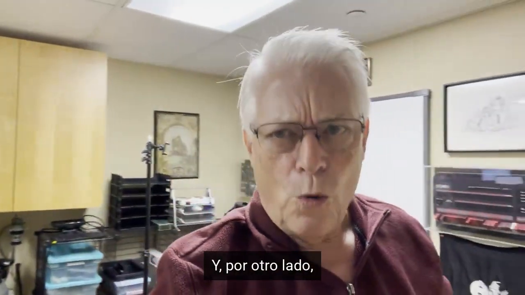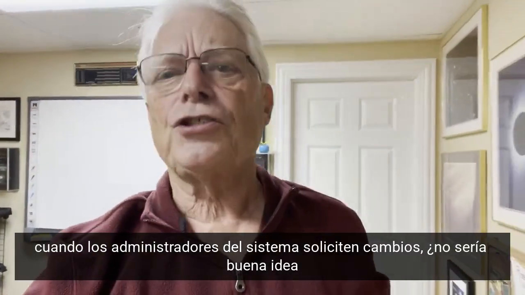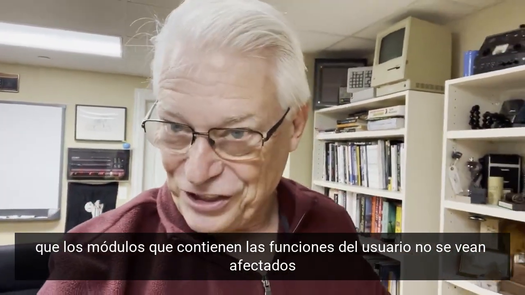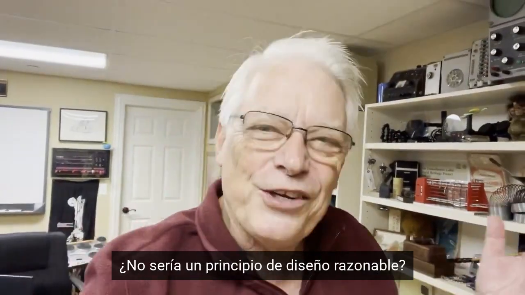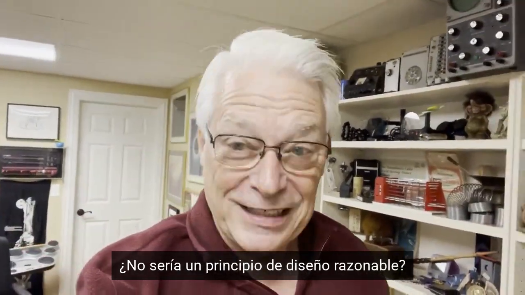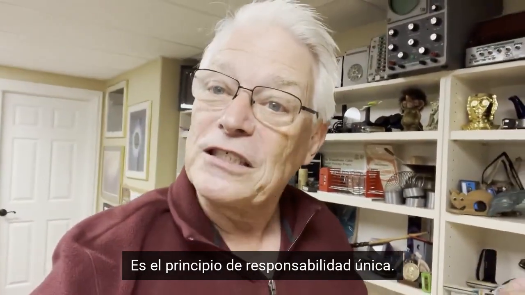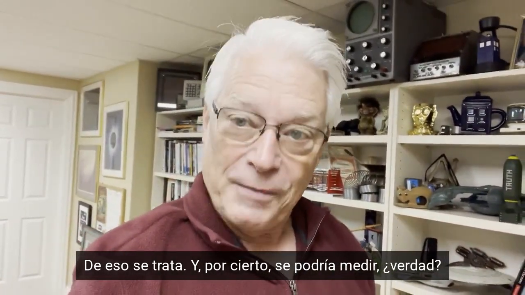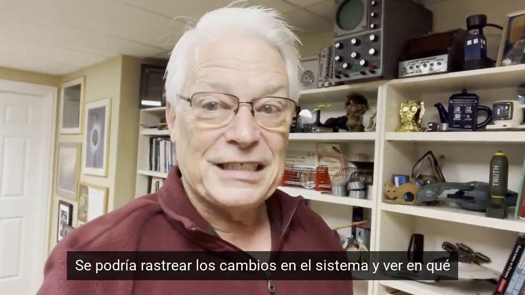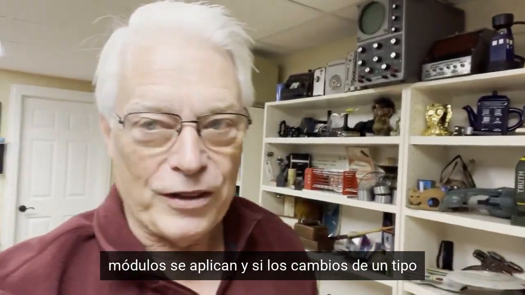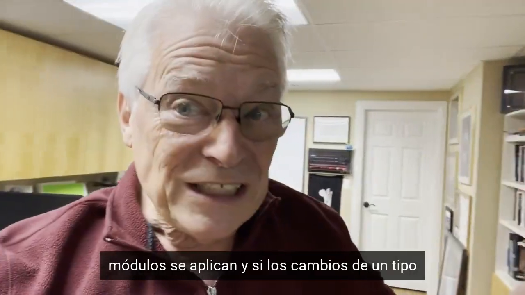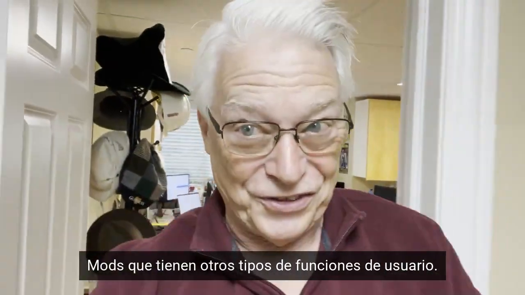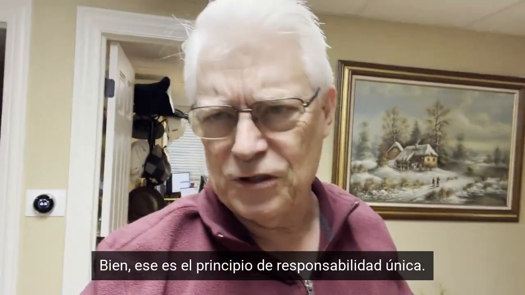And by the same token, when the system administrators ask for changes, wouldn't it be a good idea if the modules that contain the users' features aren't affected? I mean, wouldn't you think that would be a reasonable kind of design principle? That is the single responsibility principle. That's what it's all about. And by the way, you could measure that, right? You could track the changes through the system and see what modules they land on and whether or not changes from one kind of user affect modules that have other kinds of users' features in them. Okay, so that's the single responsibility principle.